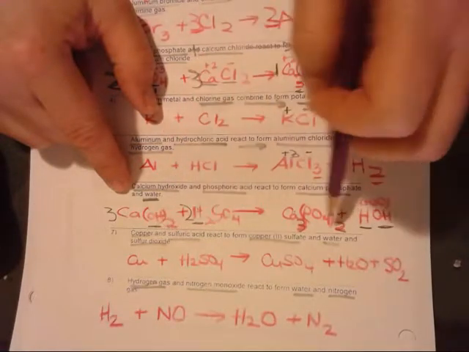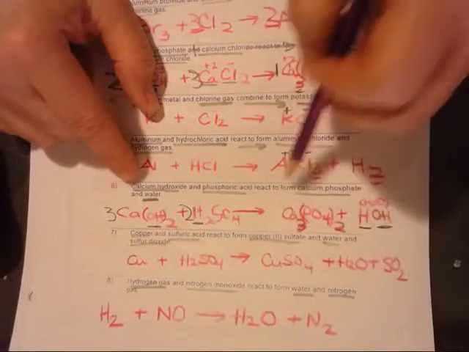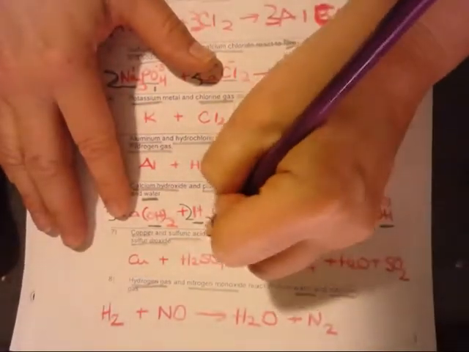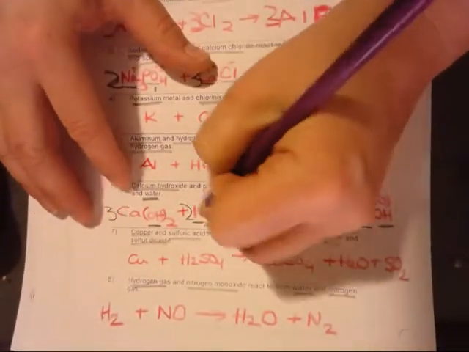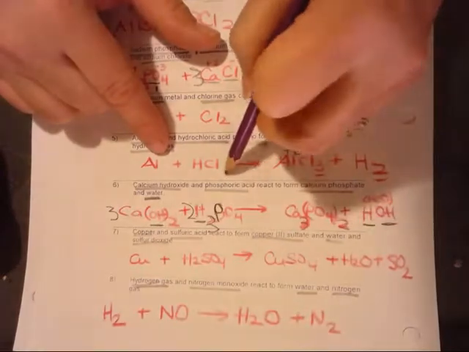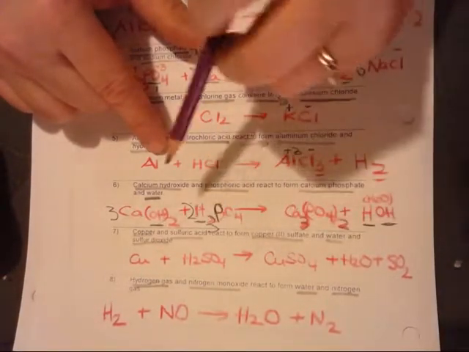This is supposed to be calcium. Wait a minute. I'm looking at the wrong one. Oh, gosh. It's phosphoric acid. So it's a 3 here. Sorry about my mistake. I was reading the wrong sentence. So it's 3 here because it's phosphoric acid, not sulfuric. I made a mistake there.